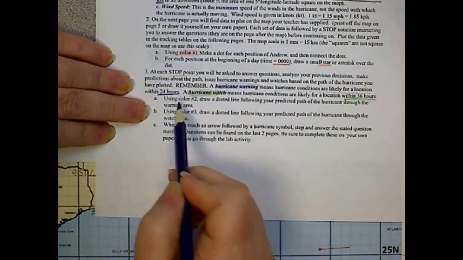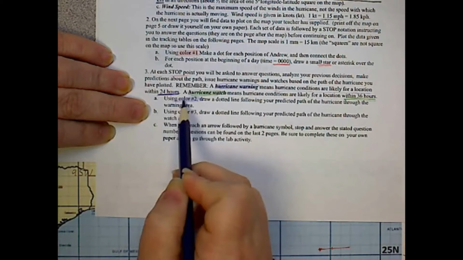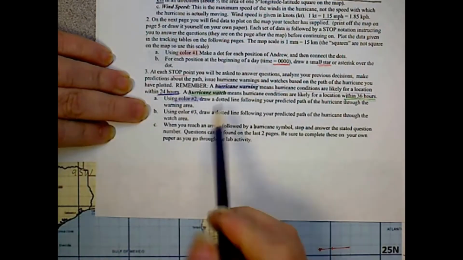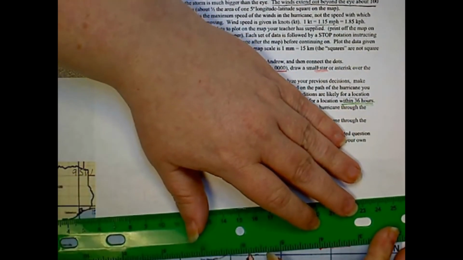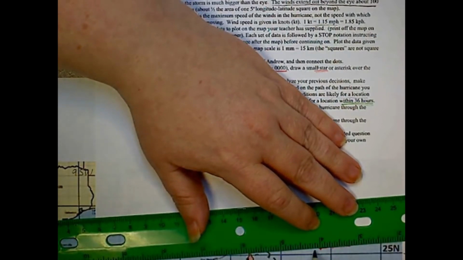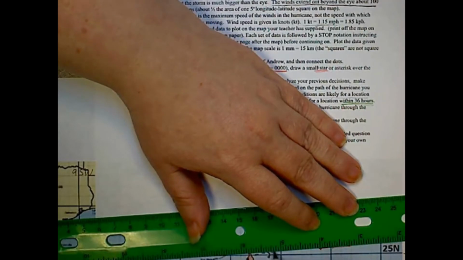So then down here, using color number 2, draw a dotted line for your warning area. So that's going to be my purple. So purple is going to be 24 hours past. We did in 12 hours, we did 1, 2, 3 boxes. So now I'm going to get out my ruler. And I'm going to go 24 hours past this. So I'm going to go 6 boxes past. 1, 2, 3, 4, 5, 6. So 6 boxes past that for my warning. A dotted line in my warning color. So here's my dotted line for my warning color.